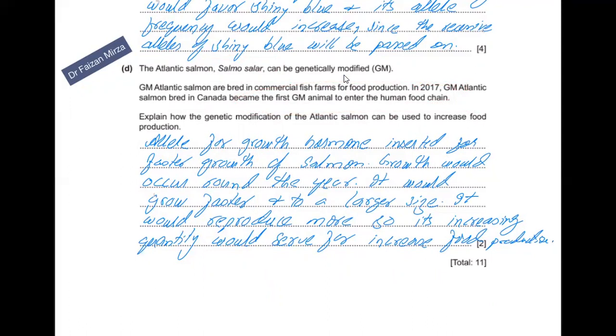Explain how this genetic modification of Atlantic salmon can be used to increase food production. So the growth hormone allele is inserted for faster growth in salmon, and the promoter is taken from the other fish. They are tied together. The growth would occur around the year, because we know that salmon doesn't grow the whole year. It grows only in certain seasons of spring and summer. But if you insert this growth hormone gene, it keeps growing around the year. It would grow faster and to a larger size. It would reproduce more, so increasing its quantity would serve increased food production.